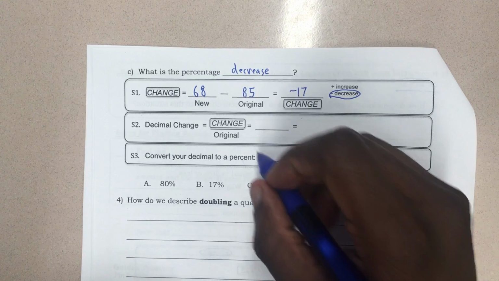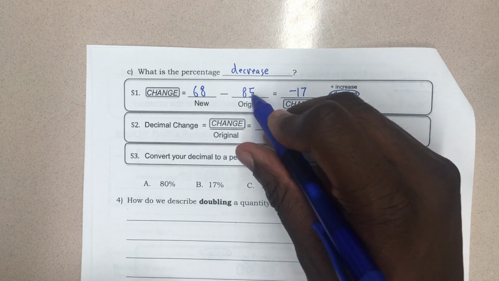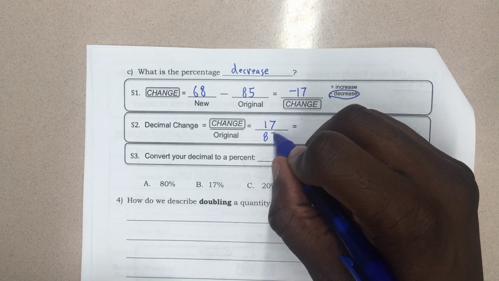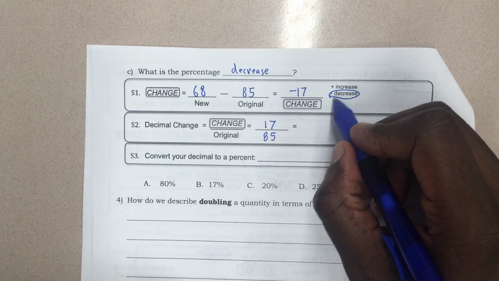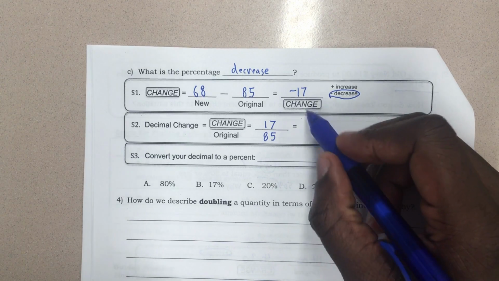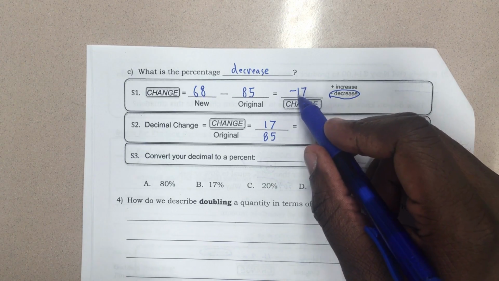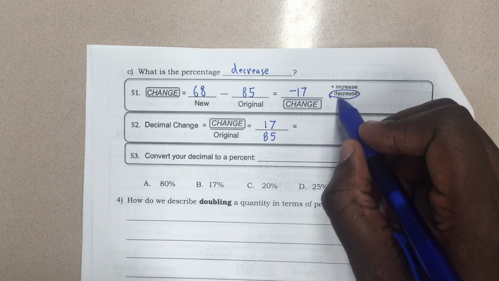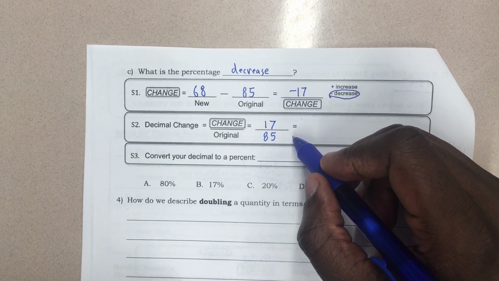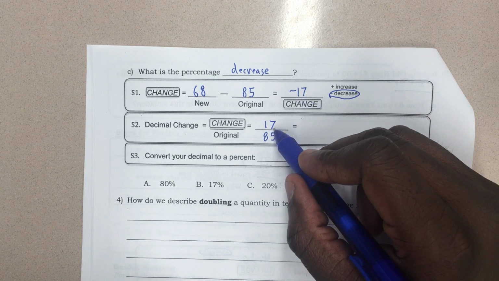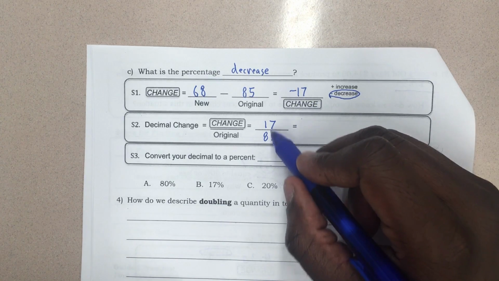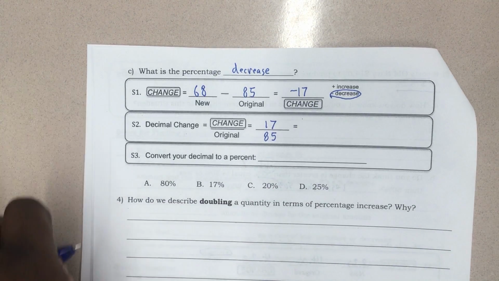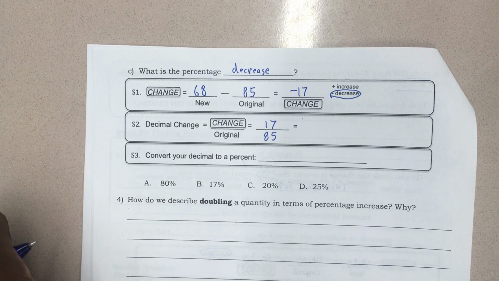the negative sign. I'm just going to rewrite it here, 17 all over the original 85. Again, I already know that it's a decrease, and my final answer is going to include the word decrease, so I don't need the negative sign. If my answer did not include increase or decrease, then maybe I would consider the negative sign. But right now, I dropped it because I know that my change is a decrease. 17 over 85.